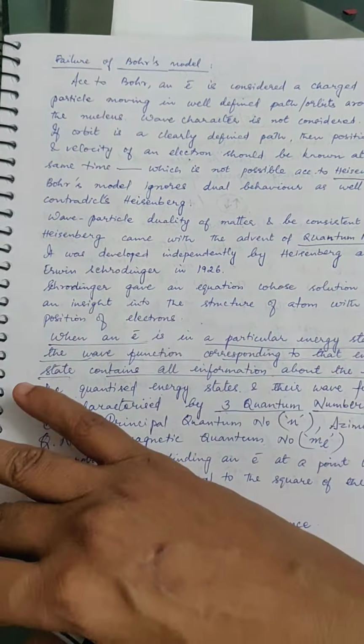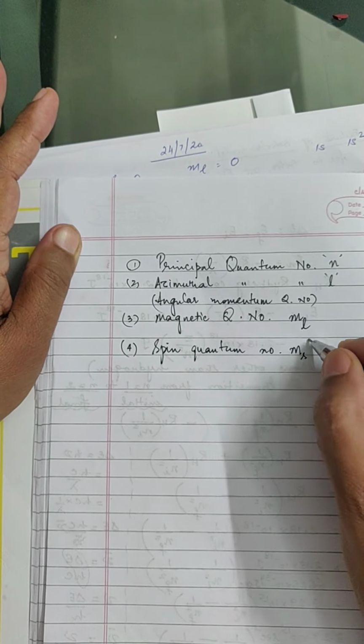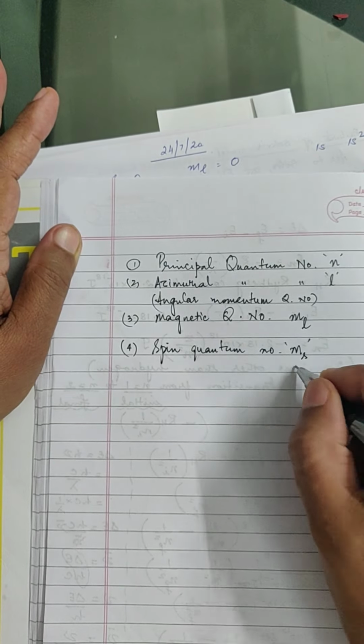Then the third one is called the magnetic quantum number, which is represented as ml. And the fourth one, these three actually represent the complete picture about an electron. The fourth one is called the spin quantum number. This was found out at a little later stage. This is given by ms. That is the spin quantum number.